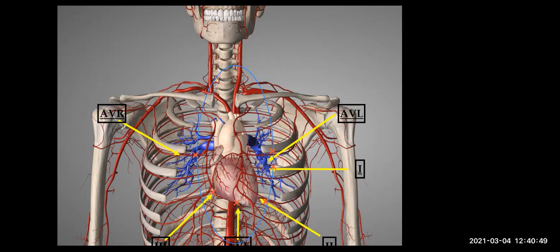Okay. So you've got AVL and lead 1 that are looking at this side of the heart. And this is called the lateral edge. So they are called the lateral leads. And to be more specific, they are called the high lateral leads. AVR is the only one that looks at the heart from the right-hand side. So it's one lead that's on its own. And then you've got leads 2, 3, and AVF that are looking at the heart from the bottom. So these are called the inferior leads. Okay, I hope everybody gets that.